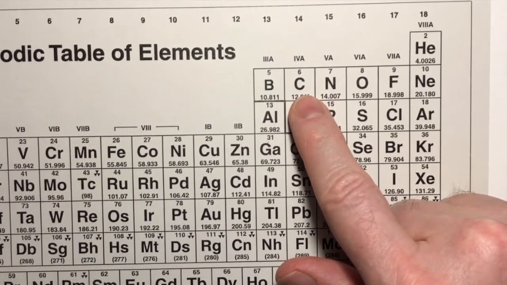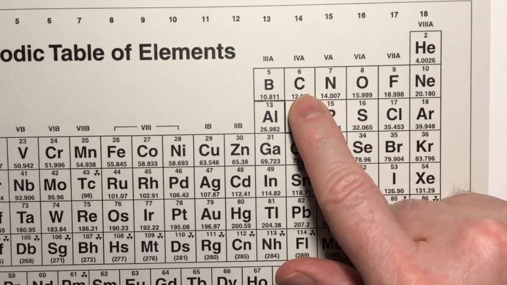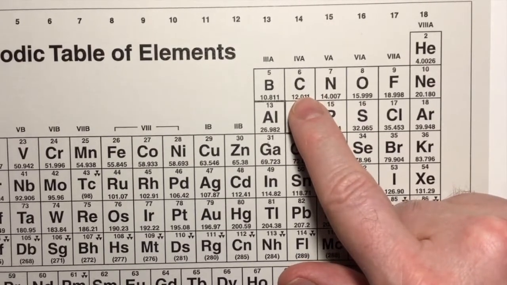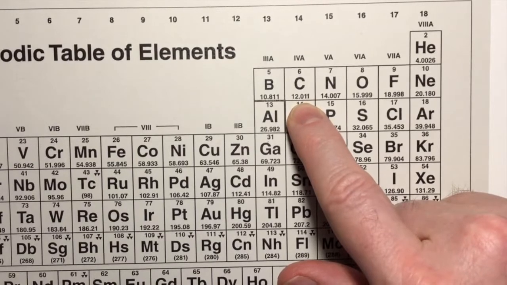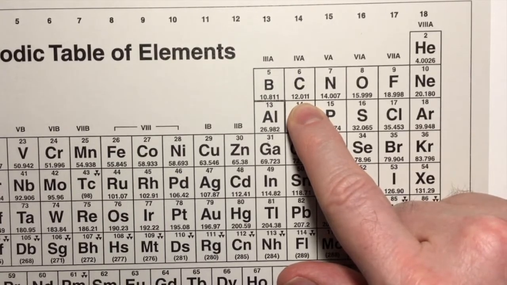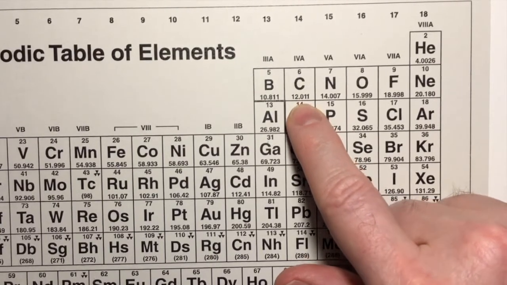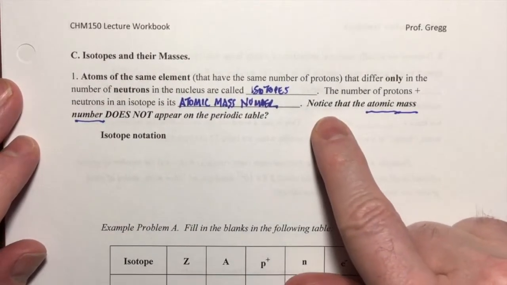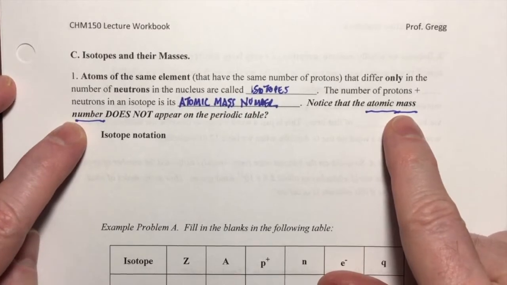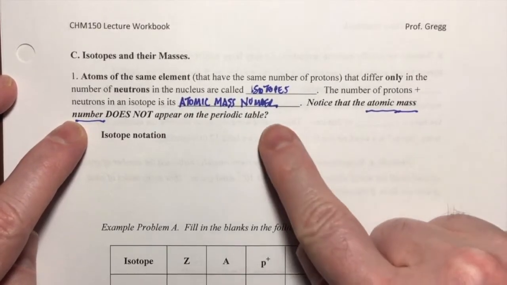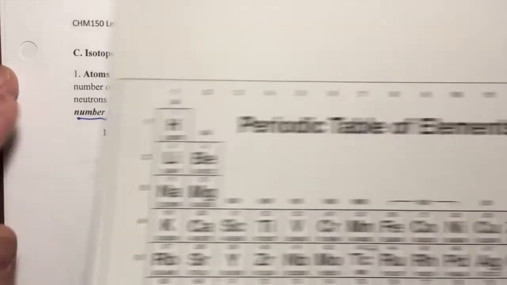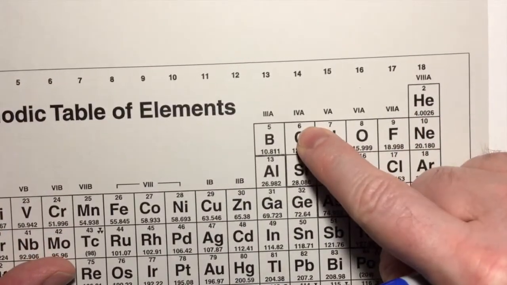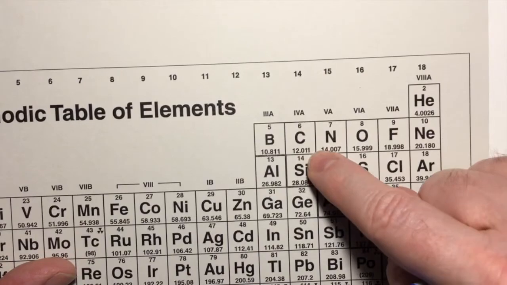Each isotope may have a different number of neutrons in it, right? So if you take the average mass of all the carbons, you're probably not going to get a perfect whole number because it's going to be an average mass. So that's what this says here. Notice that the atomic mass number does not appear on the periodic table. Instead, these numbers on the periodic table are the atomic number and the average mass.